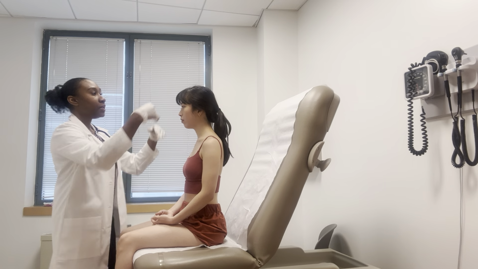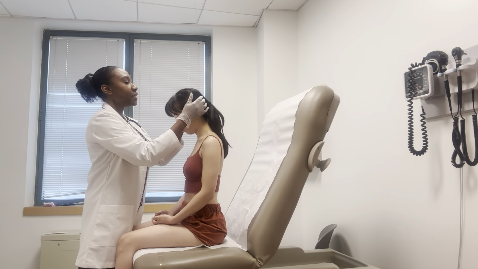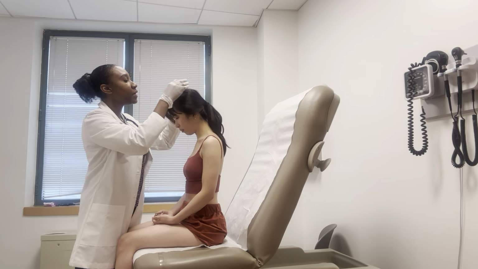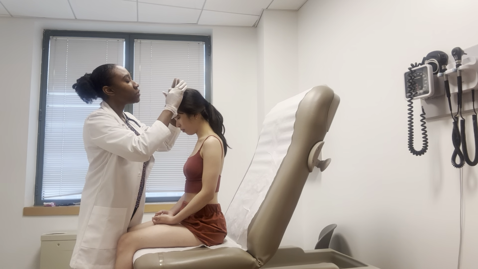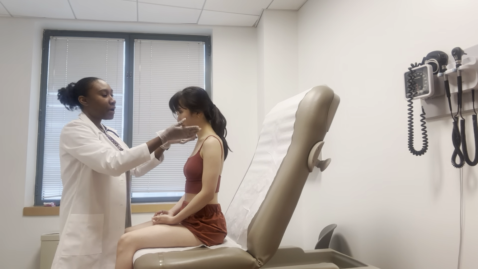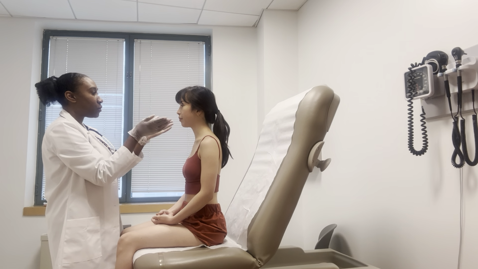Okay, so I'm going to be inspecting her skull. Her skull is normocephalic. Do you have any tenderness when I palpate? No tenderness. Her hair is evenly distributed. Her scalp is clean. No signs of scaling noted. No signs of alopecia. Her hair is evenly distributed to her eyelashes and also her eyebrows.